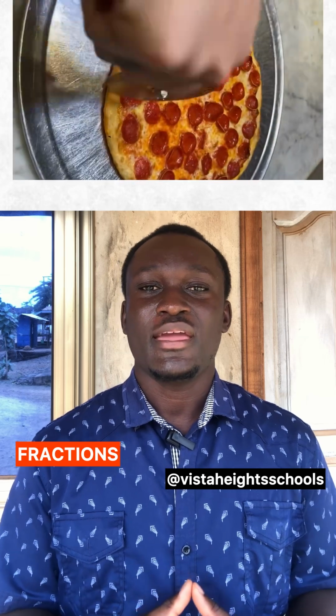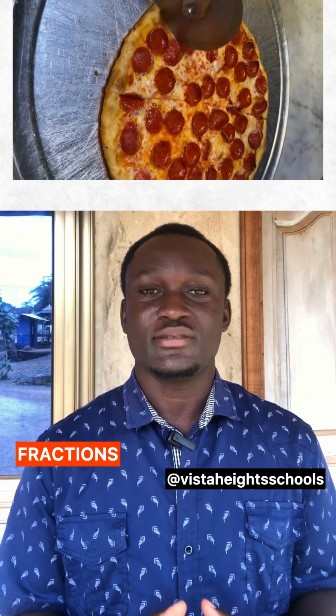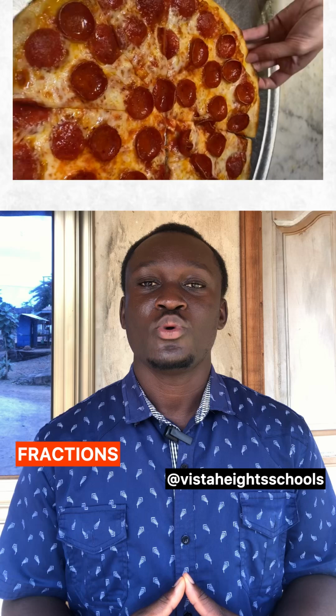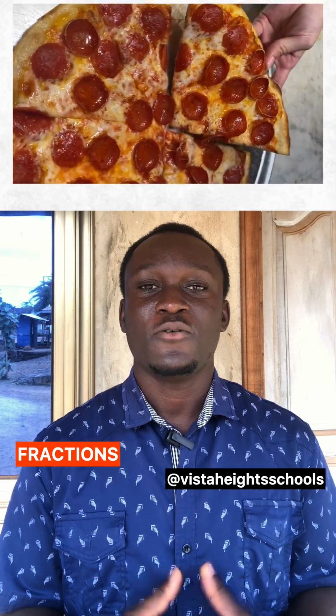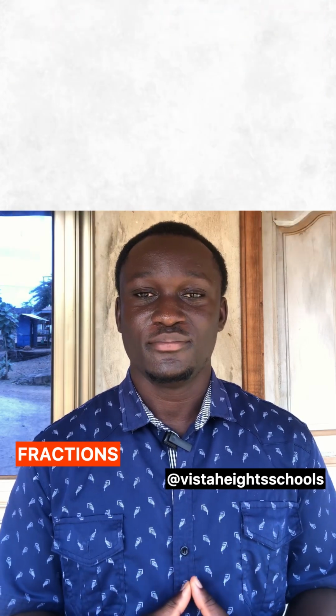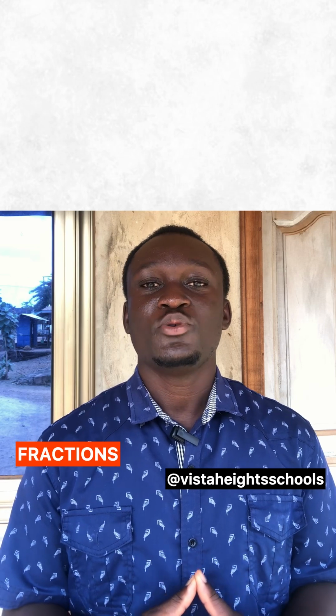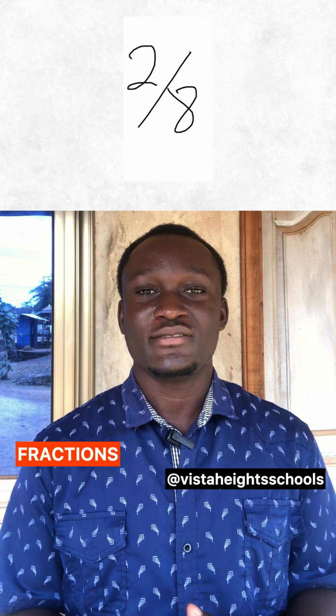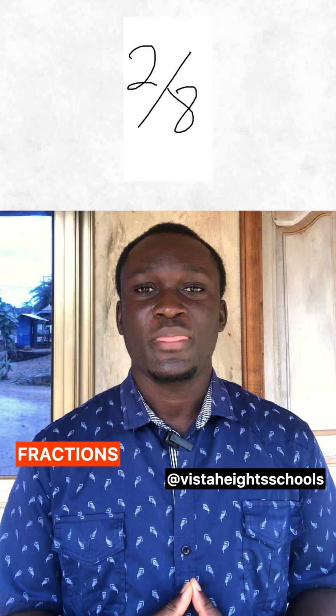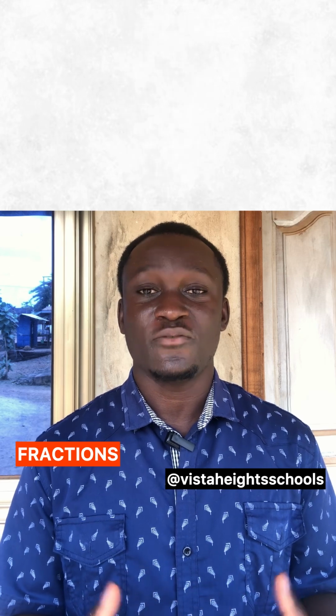Now imagine this. You buy a pizza and cut it into 8 equal slices. If you eat 2, how much have you eaten? Write it down quickly in your jotter. Yes, 2 out of 8, which we write as 2 over 8. That's a fraction. Fractions simply show parts of a whole.